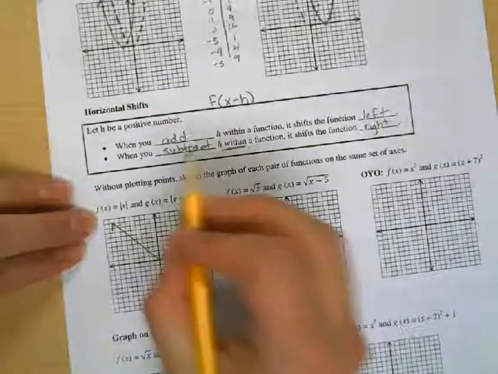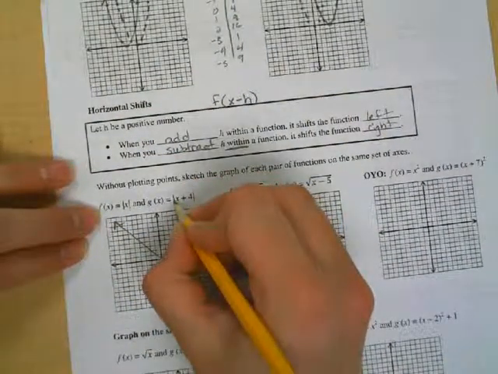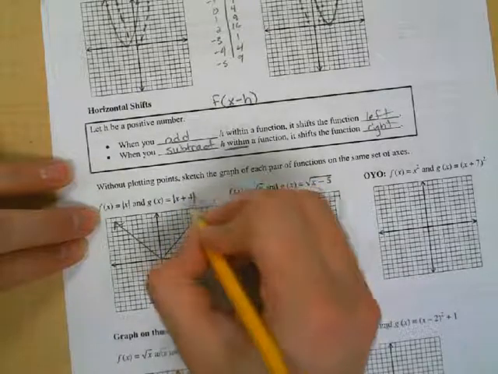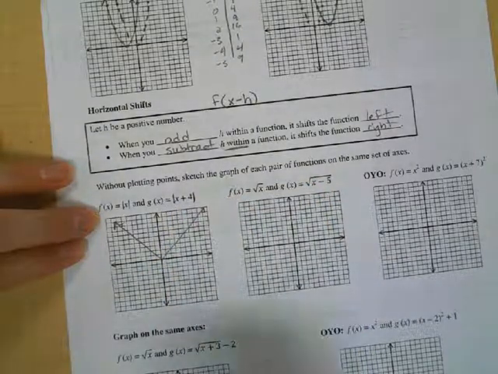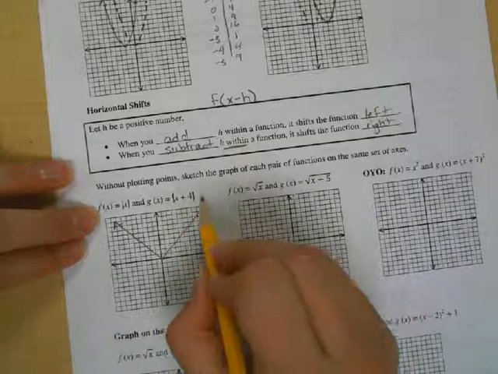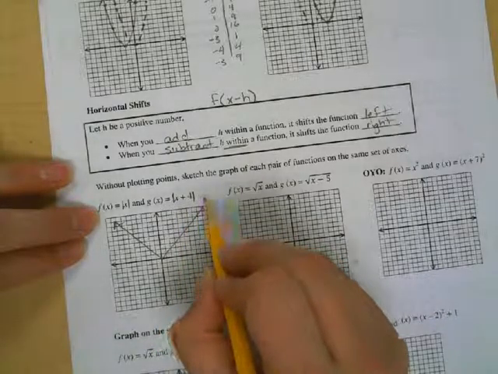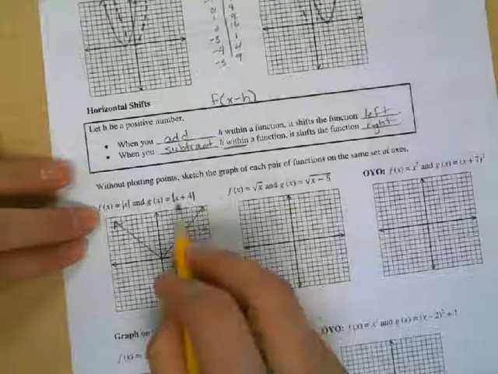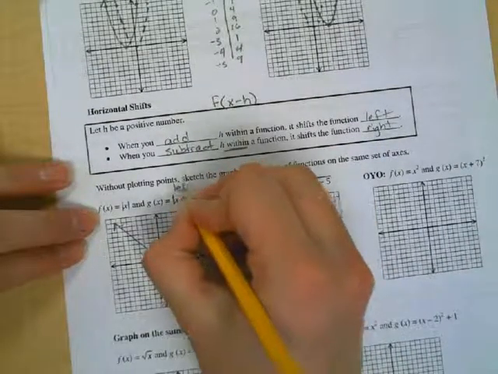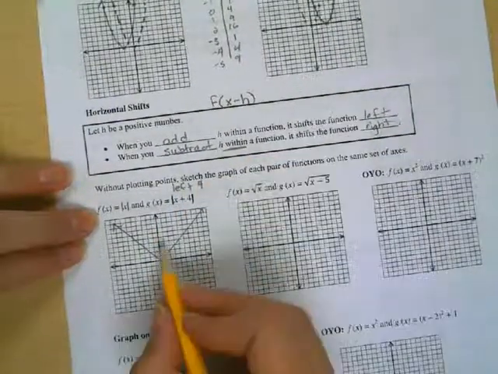Now I need to do this. So this is inside. Okay, this is inside because they're inside the absolute value. If I wanted to move it up or down, I would put it outside of the absolute value. I'd say +4. That would move it up. This is inside, so this is going to be left 4 units. So here we go. Go left 4 units.